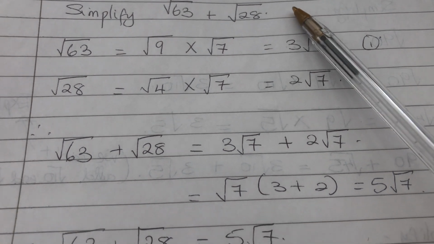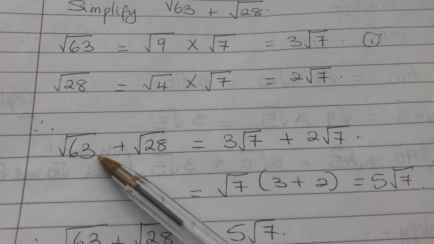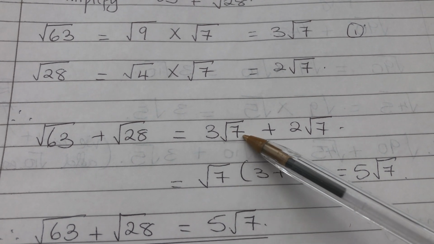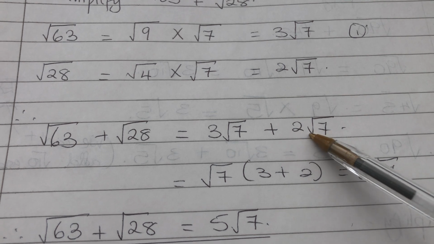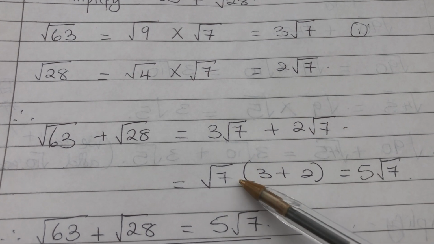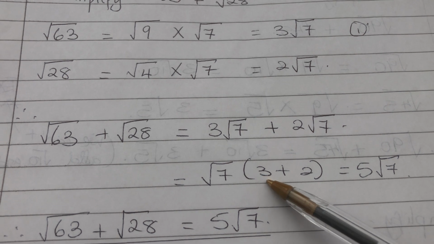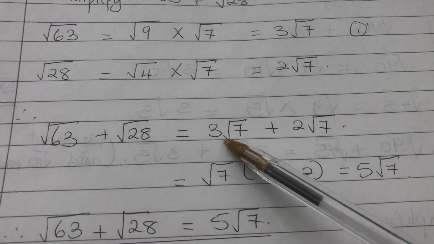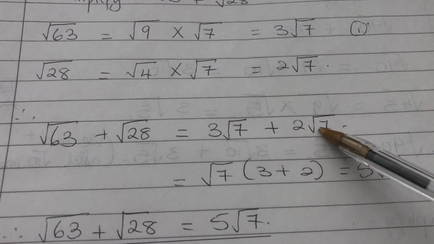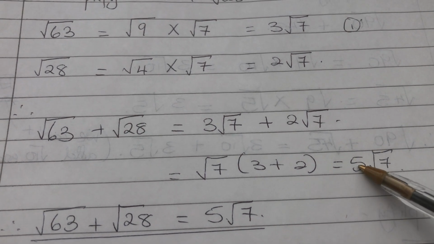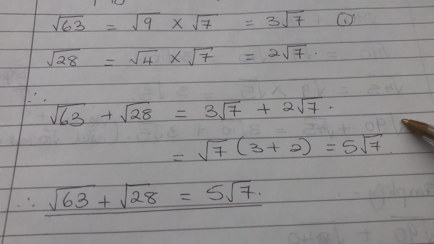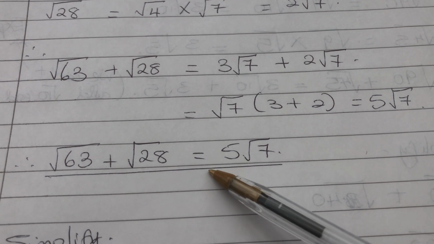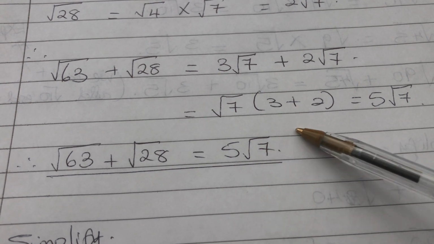So here, the square root of 63 plus the square root of 28 will give you 3 root 7 plus 2 root 7. Now root 7 is common, so it becomes 3 plus 2. It's like 3b plus 2b. So you have 5 root 7. So the square root of 63 plus the square root of 28 will be 5 root 7.